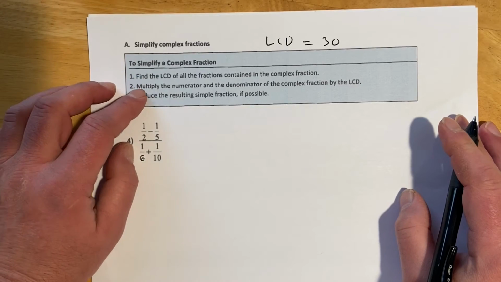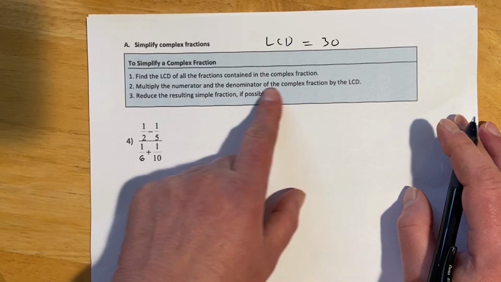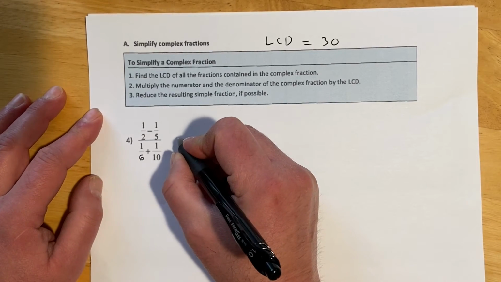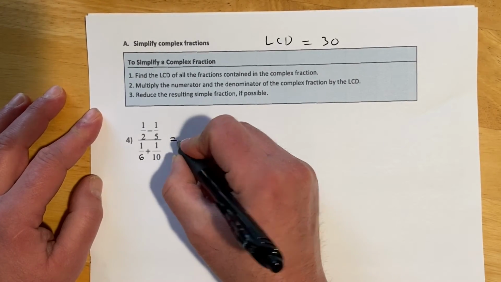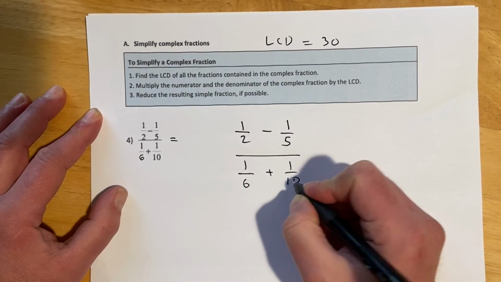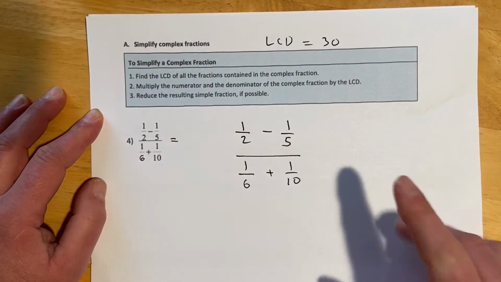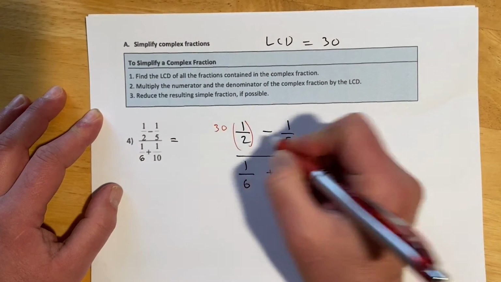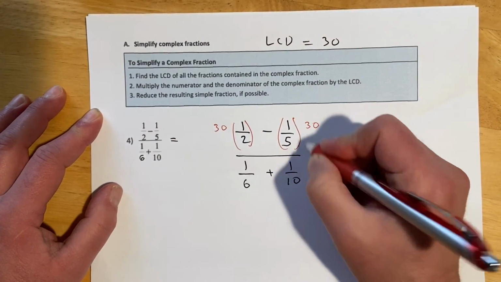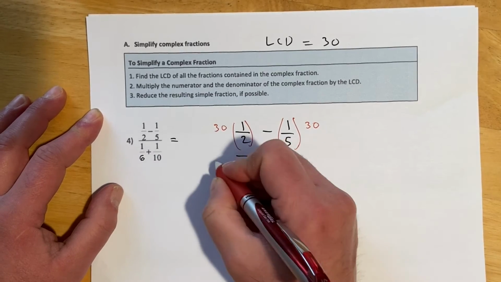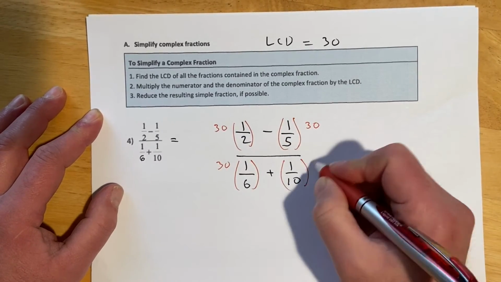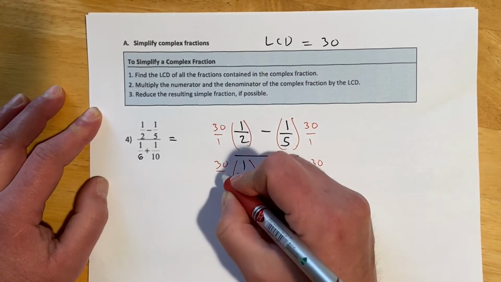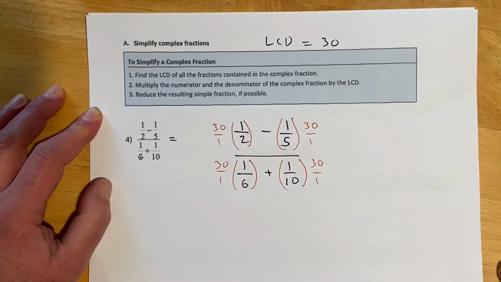And then I want to multiply the numerator and denominator of the complex fraction by the LCD. Let me show you what I mean by that. So I'm going to write this a little bit bigger. We want to multiply everything by the LCD. So this is going to be 30 times that half, 30 times the fifth, 30 times the sixth, and 30 times the 10th. And if it helps, you can think of those as all over 1.